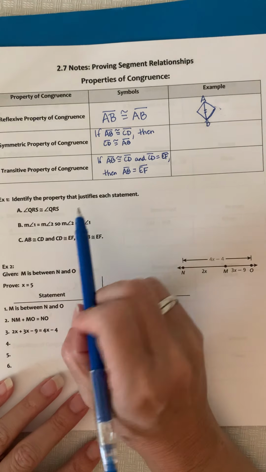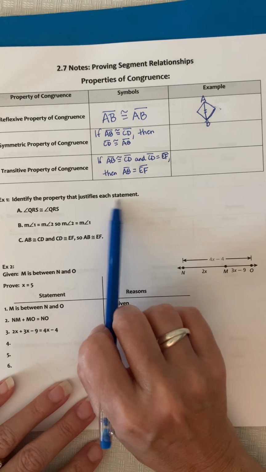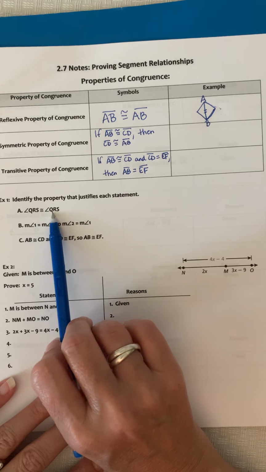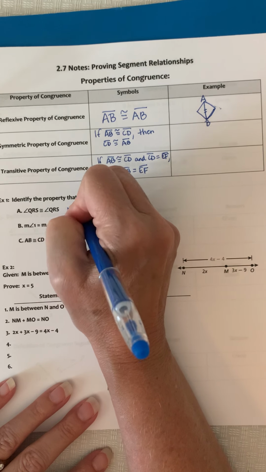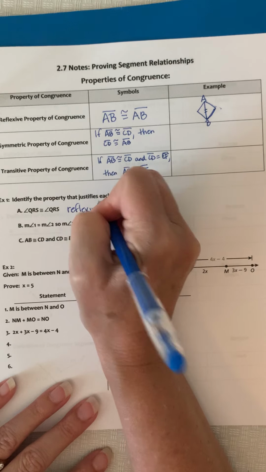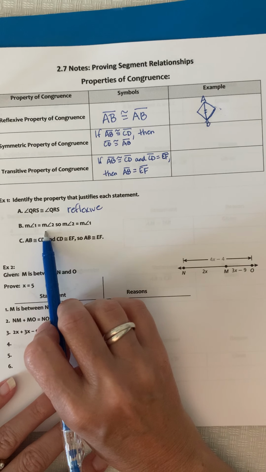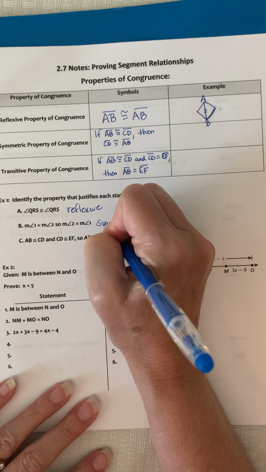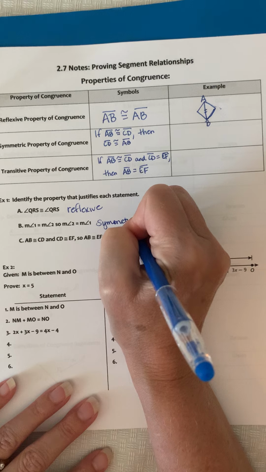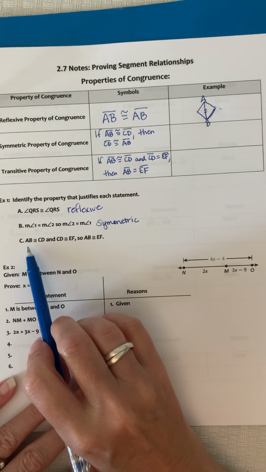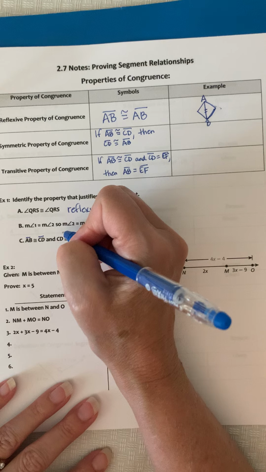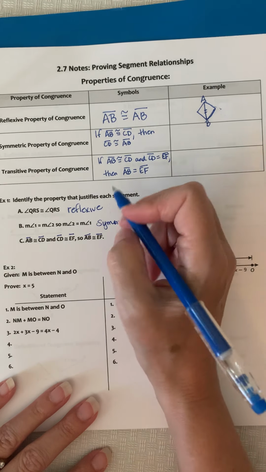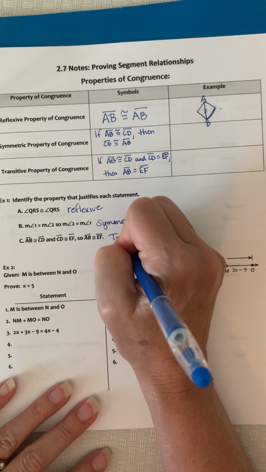So if we look at properties and identify the property that justifies each statement, we're looking at statements. We have an angle is congruent to itself. That's the reflexive property. Measure of angle 1 is equal to measure of angle 2, so the measure of angle 2 is equal to measure of angle 1. Symmetric property of equality, of congruence. And segment AB is congruent to segment CD. Segment CD is congruent to segment EF. So segment AB is congruent to segment EF is the transitive property.